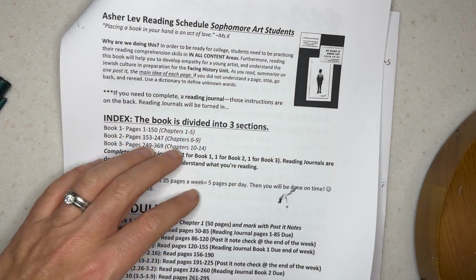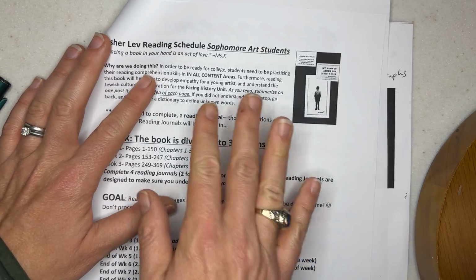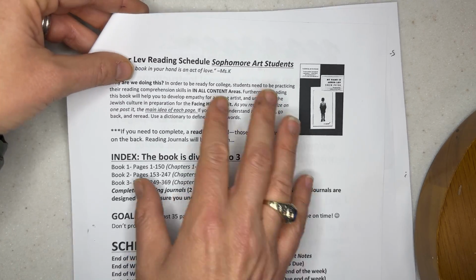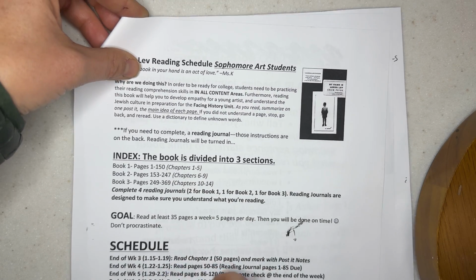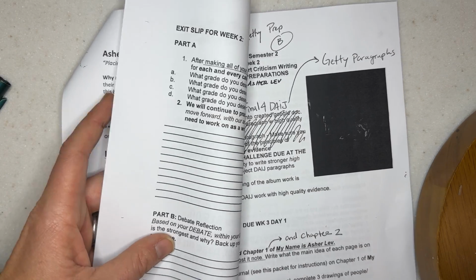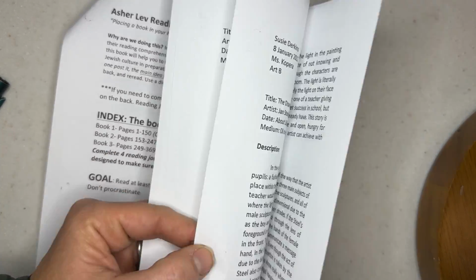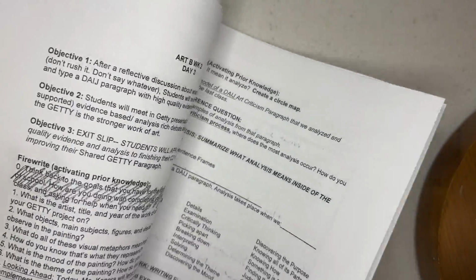Okay, quick pause, go crazy. Later on, as soon as we get all the books together, you will be reading Asher Lev. This is the reading schedule. We need to start reading as soon as possible if we're gonna finish this book by spring break. So, if you could go ahead and anticipatory set, find the contract for me.